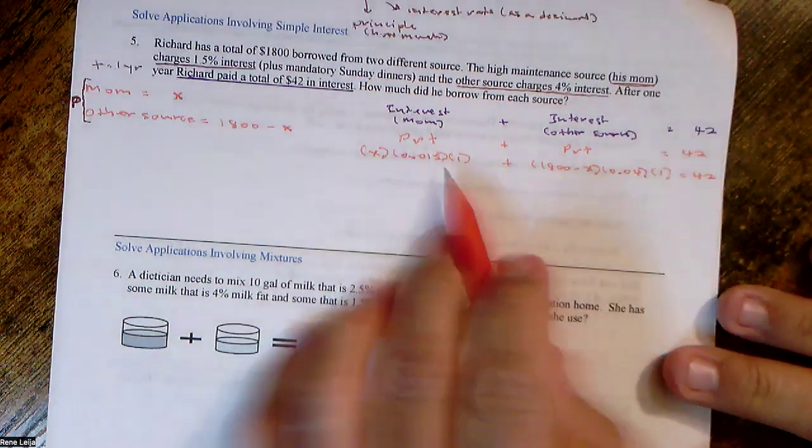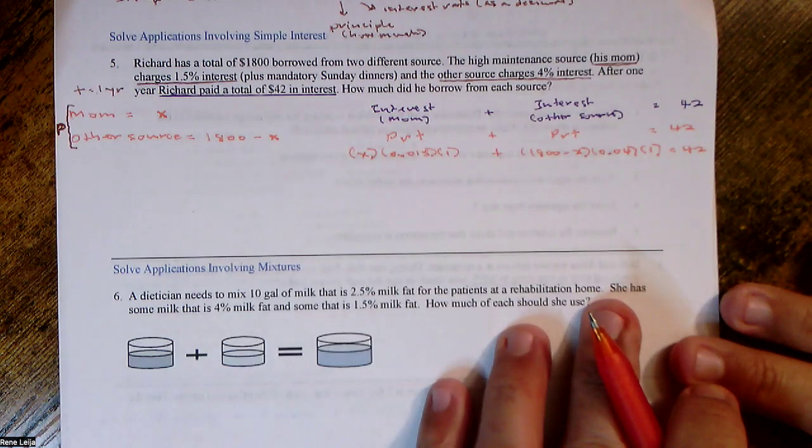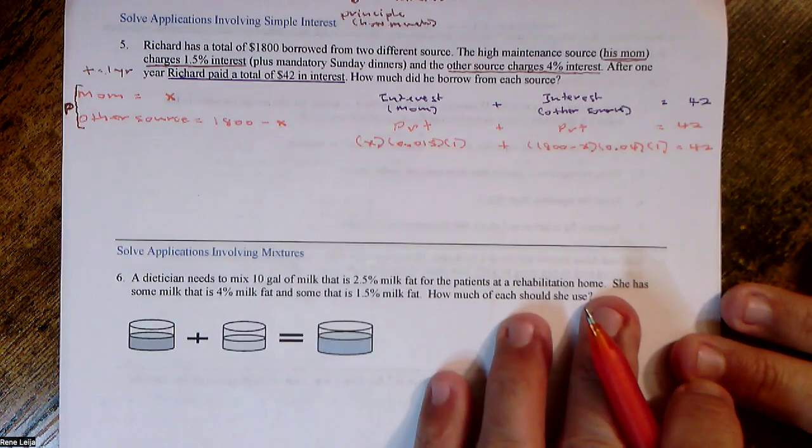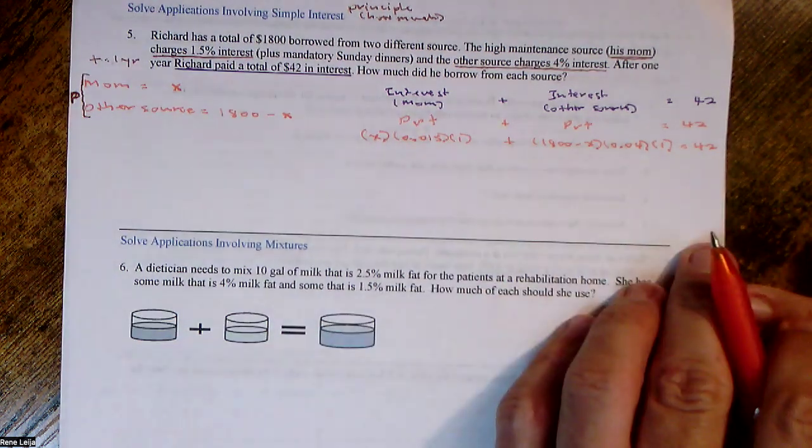Now notice how both of them are being multiplied by 1, right? So that really doesn't have any effect on anything. Anything times 1 is itself. So we don't really have to worry about the 1. So now here's our equation. So we want to be very careful.